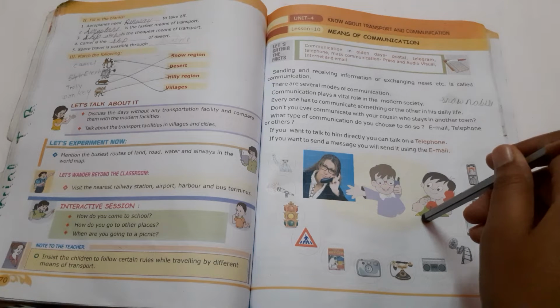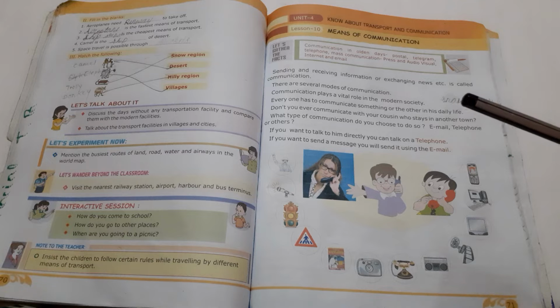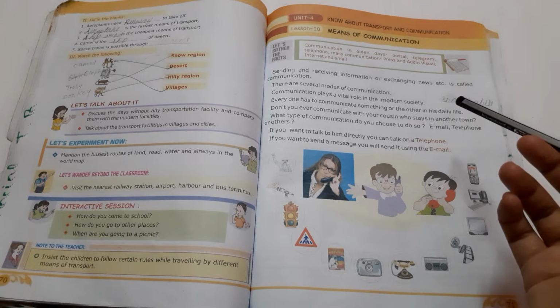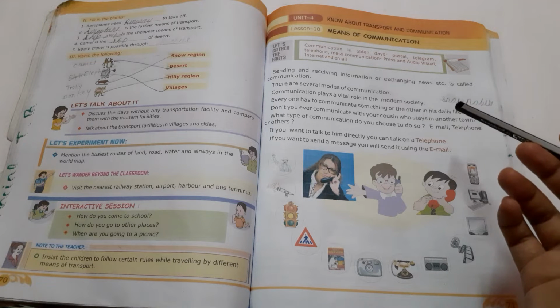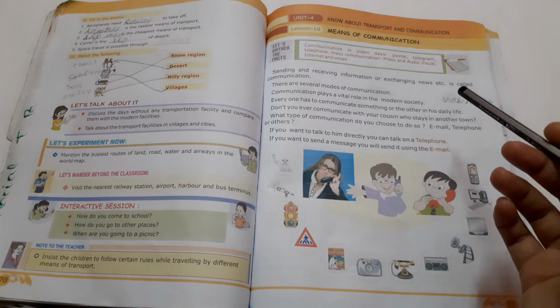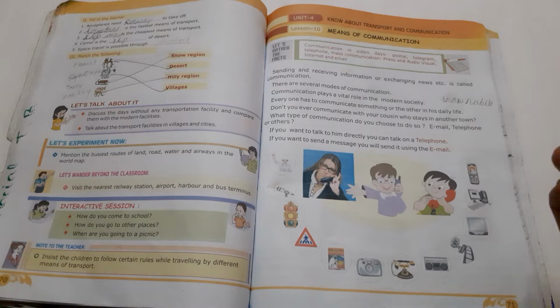So which types of things were used in olden days, like letters, and birds used for communication. Then it developed a little in the middle period, when telephones and telegrams were used, and now in the modern generation we are using TV, audio-visual, internet and email, and we do live television telecast. So let's see.